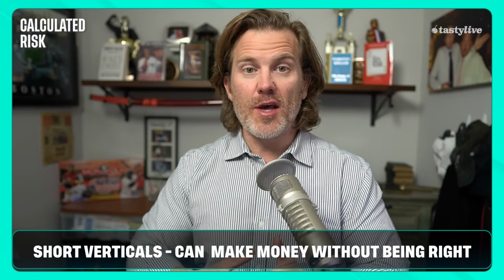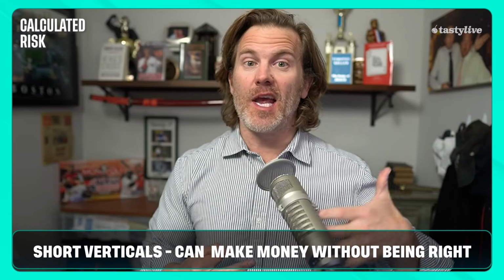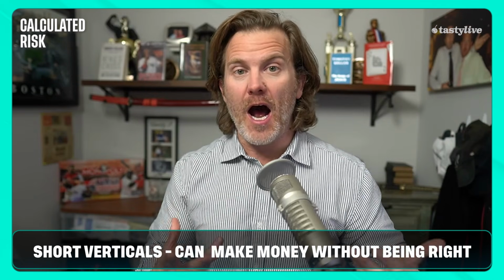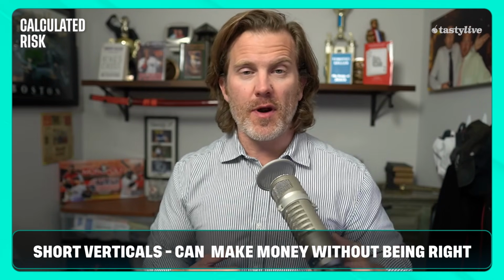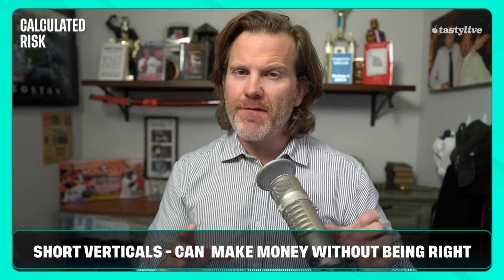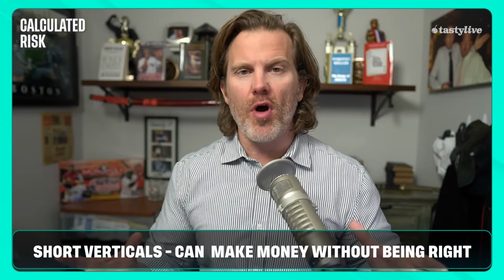And given that this is a short vertical spread, you're going to collect a credit on trade entry, and this is going to be your maximum profit on the trade. And short vertical spreads are going to be much better suited for higher volatility environments. So fairly straightforward with the overall setup.